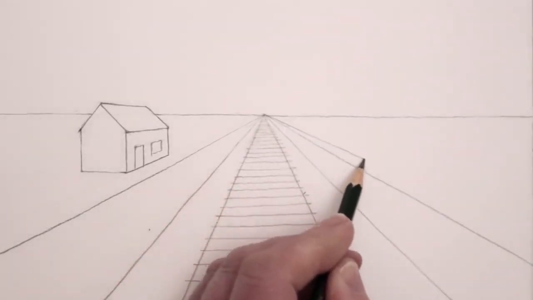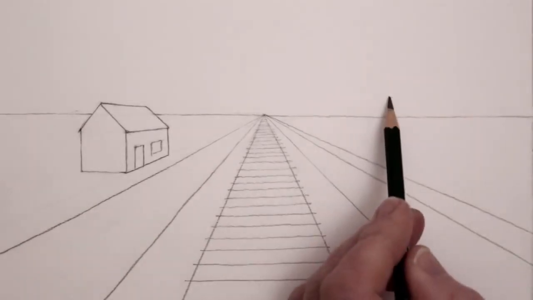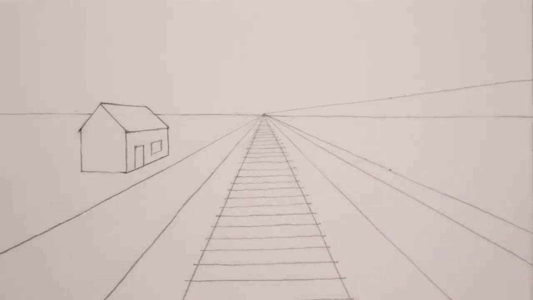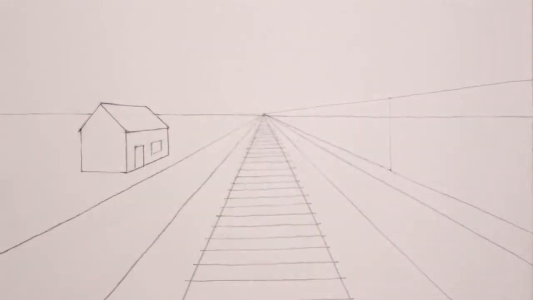Now on the right hand side we've got some space, so I'll do two more diagonal lines going towards the vanishing point, and then the third one as well, and then on this third diagonal line on the right I'll put some upright verticals, and I might make these into lampposts or maybe trees.